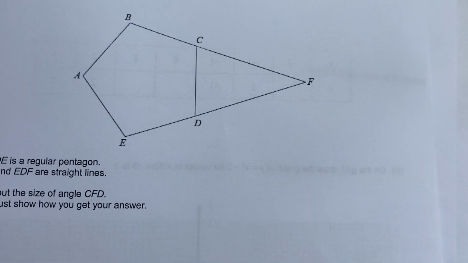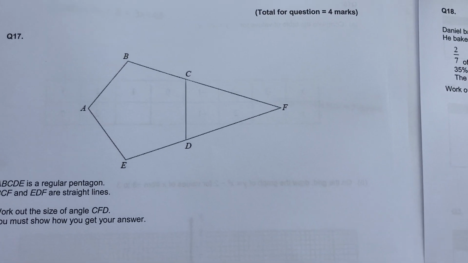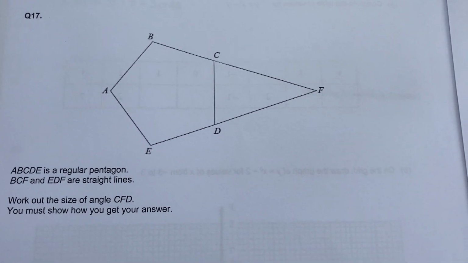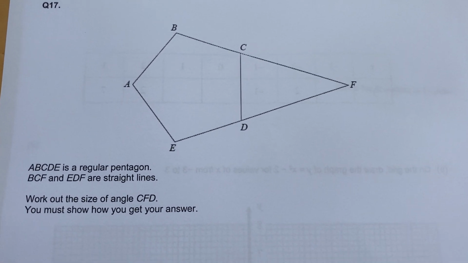Let's go and look at question 17 next. One more page to turn. Question 17 here is about angles in polygons, triangles, pentagons.